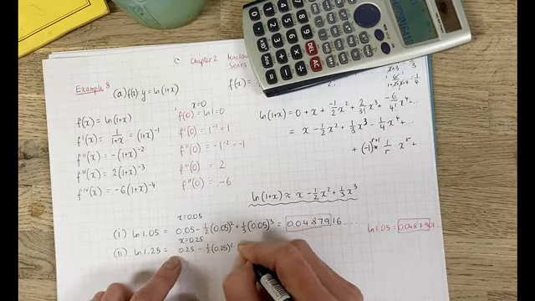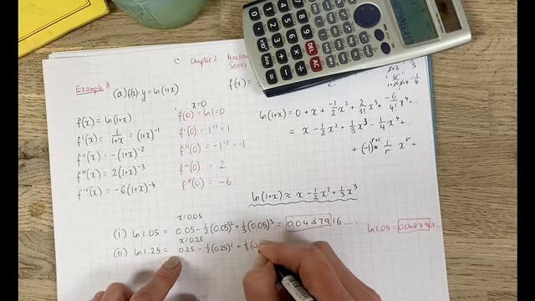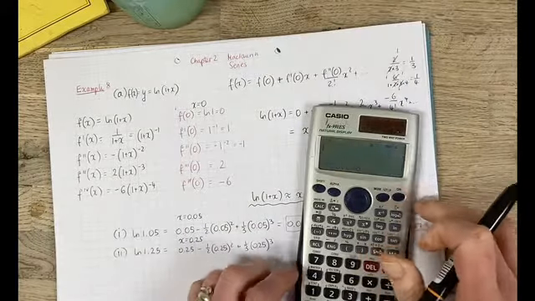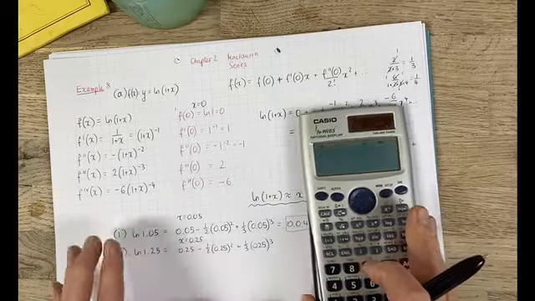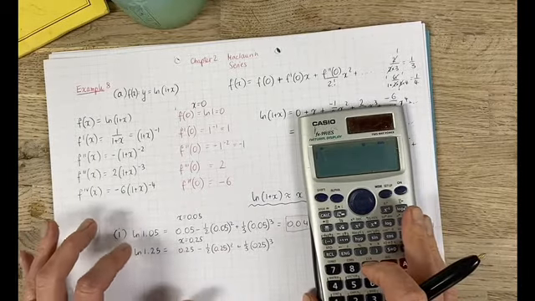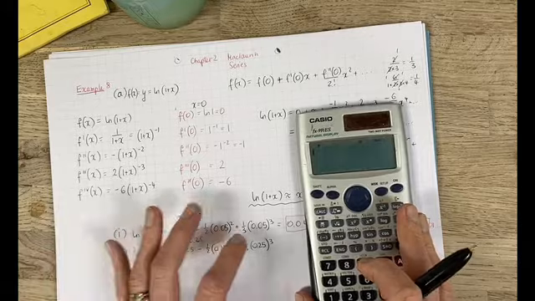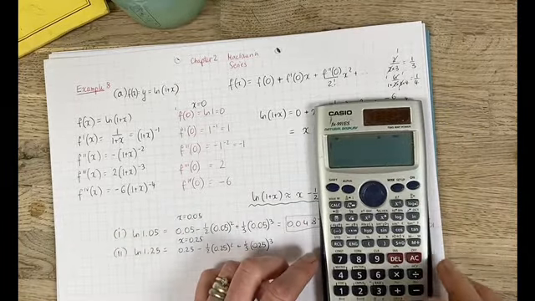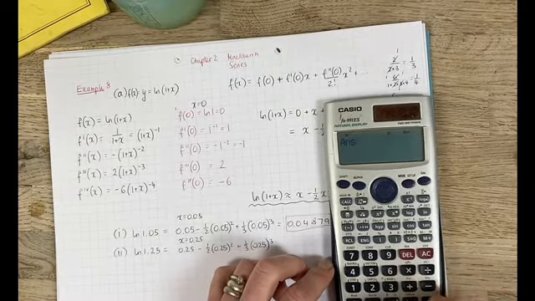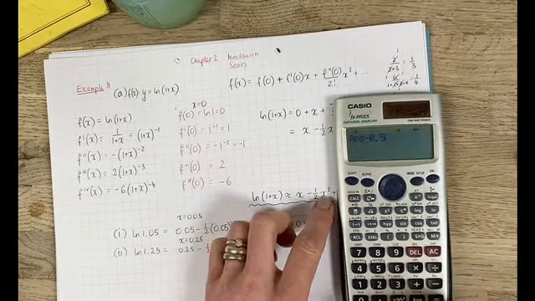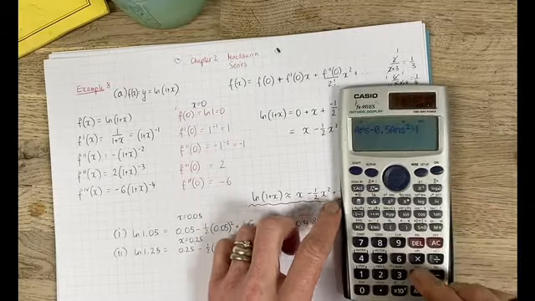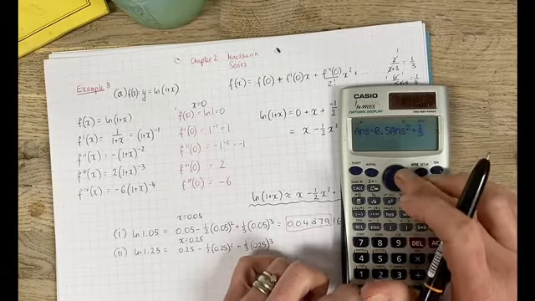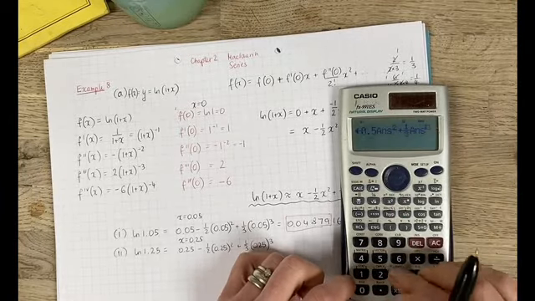So that's 0.25 minus a half, 0.25 squared, plus a third, 0.25 cubed. If you've got more than one evaluation, like here we've got two, and a third one, then rather than typing it every single time, obviously you should know that trick. You can write it in terms of ans, so you could do ans minus 0.5 ans squared plus 1/3 ans cubed.